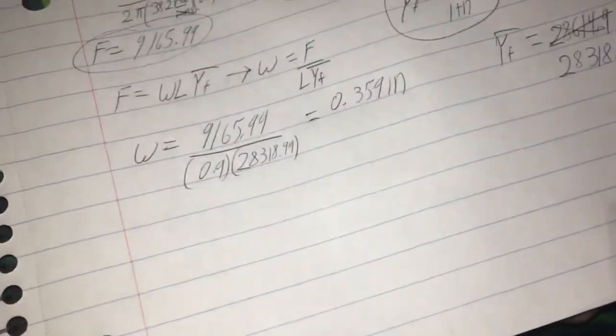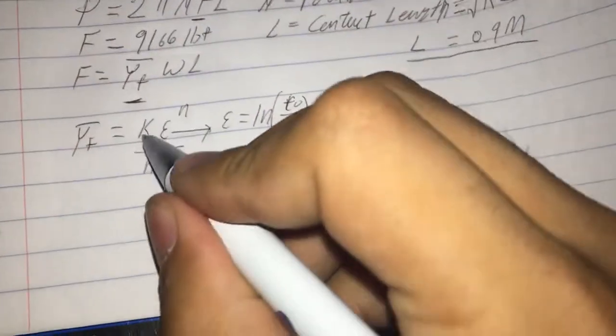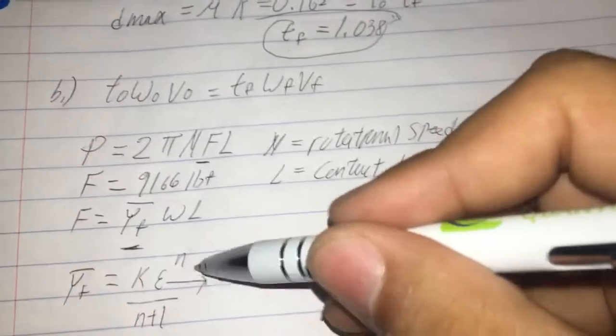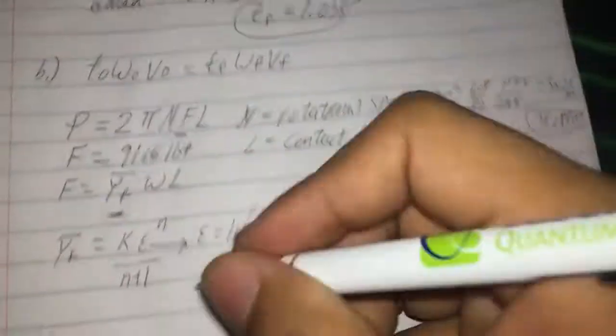This guy is equal, let's go back here. Where did I put it? Somewhere. 0.145. It is unitless. Cool. So we know K. K was given as 50,000 psi. We know N, which was 0.2.